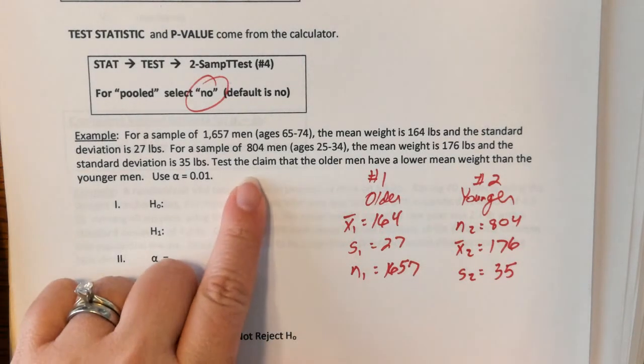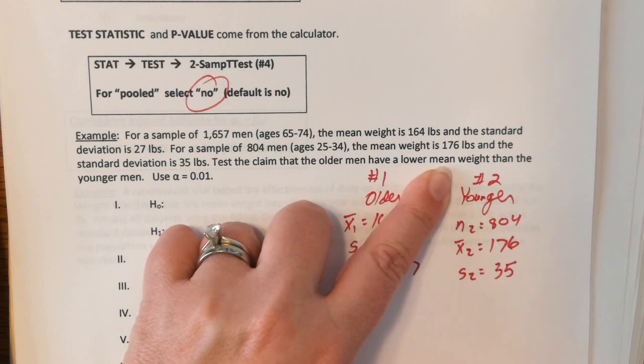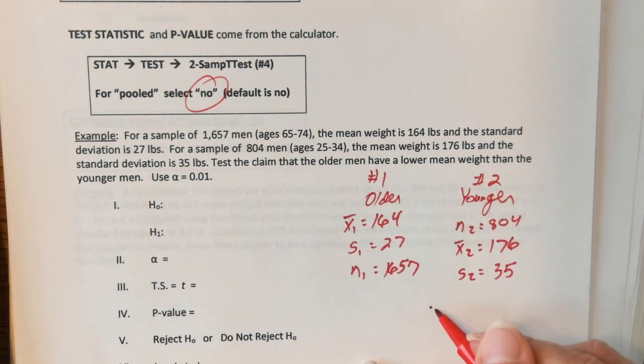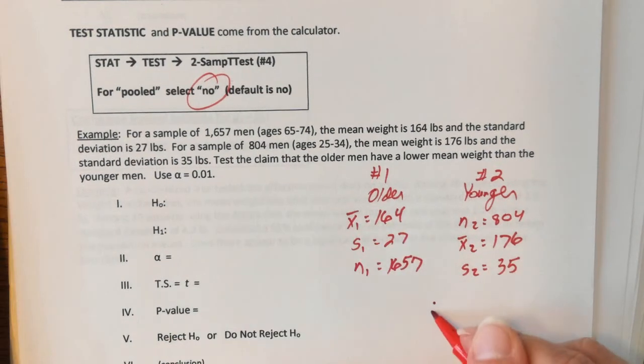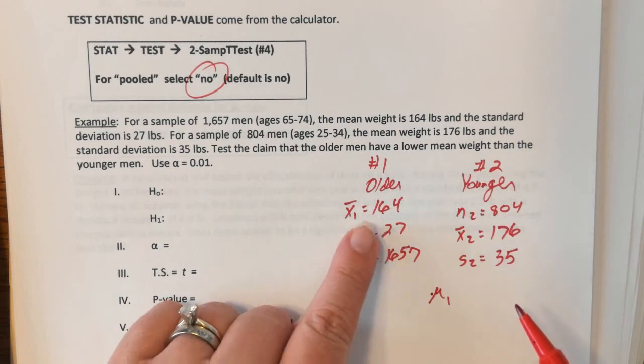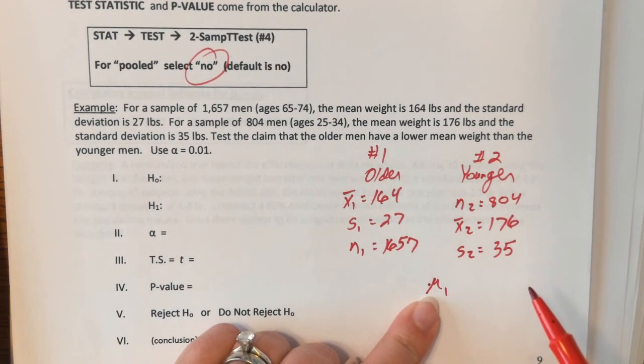All right, they want us to test the claim that the older men have a lower mean weight than the younger. So in other words, they want to claim that the older mu from group 1, the mean, not just from the sample, because X bar is our sample mean. Mu would be our population mean.